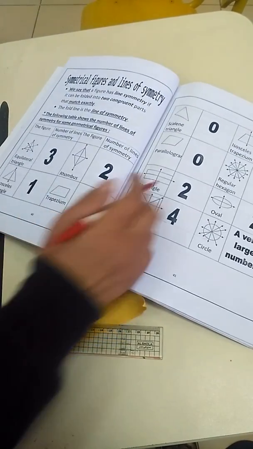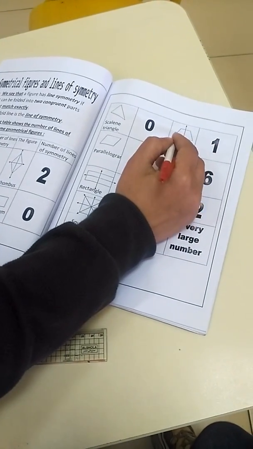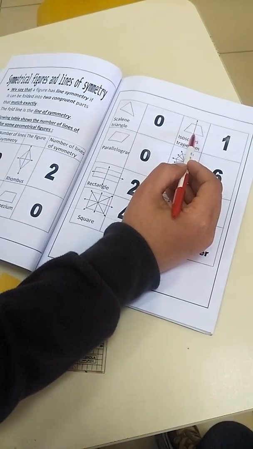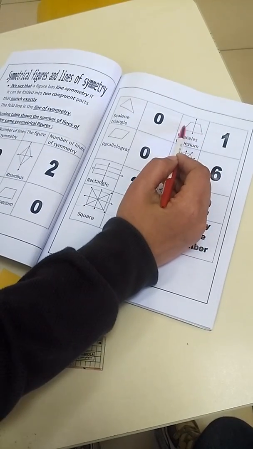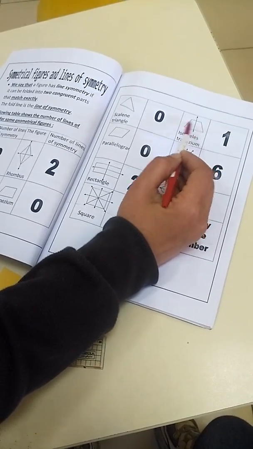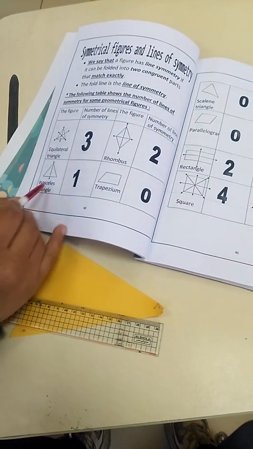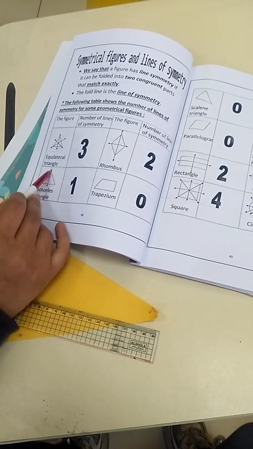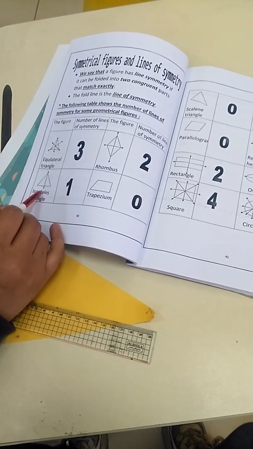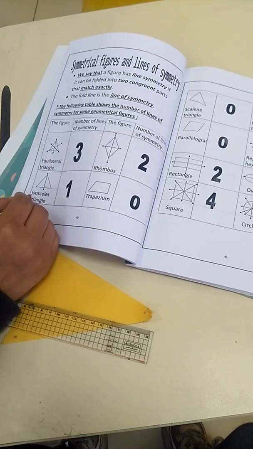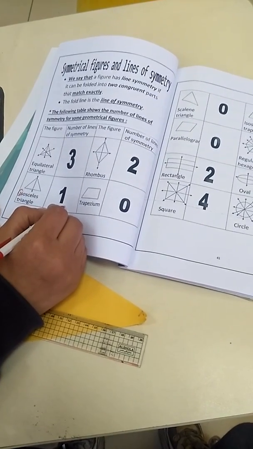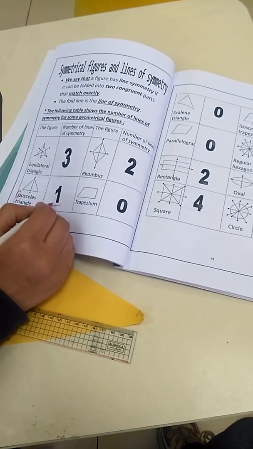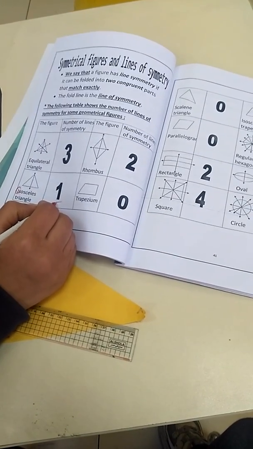Okay, the isosceles trapezium has two equal sides, so it has one line of symmetry. And an isosceles triangle has one line of symmetry, so we notice that any isosceles polygon has one line of symmetry.